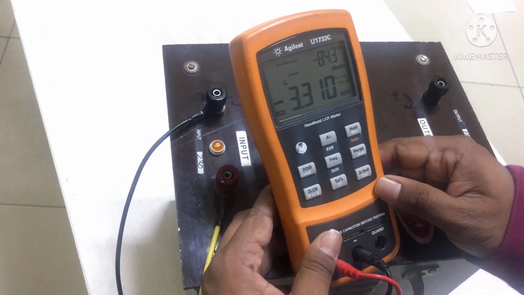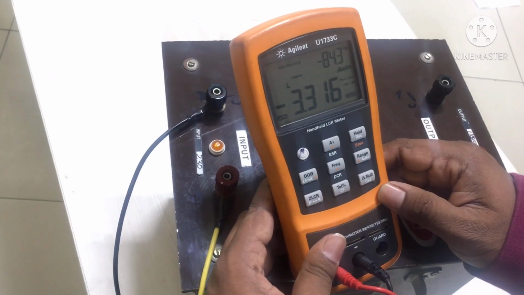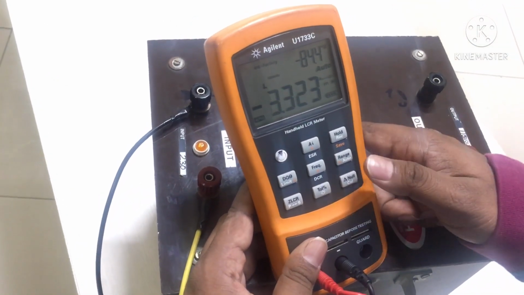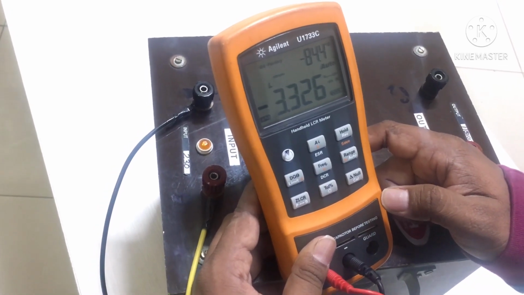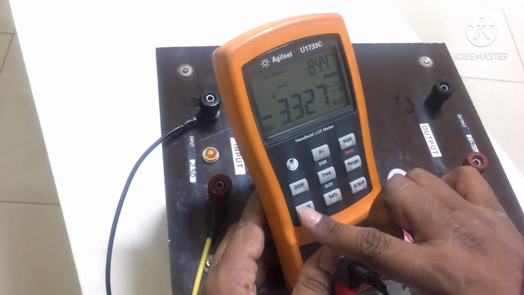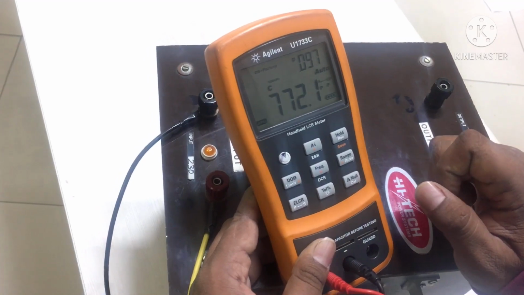For 100 kHz, here the inductance value is showing negative, and if we observe the impedance angle, it is minus 84.3 degrees. It means at 100 kHz frequency, the high voltage winding will act as resistance and capacitive behavior. So we have to choose the capacitance at 100 kHz.